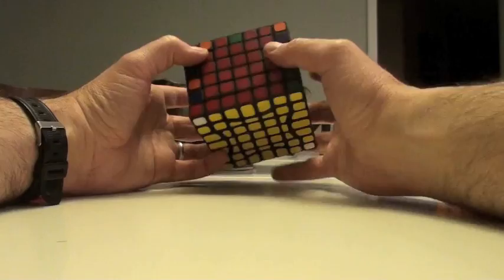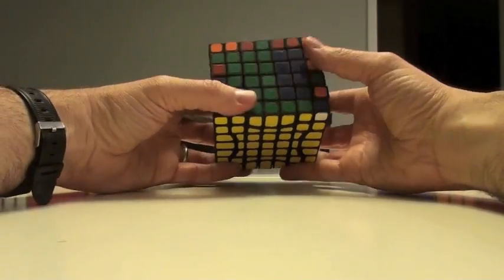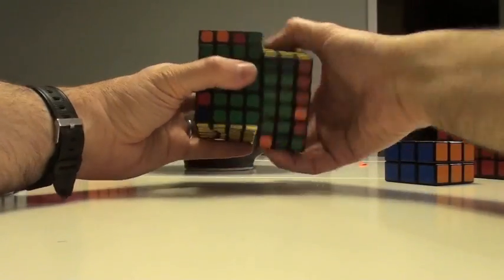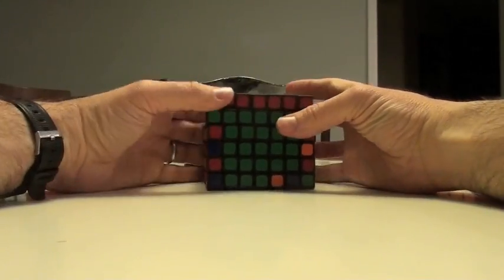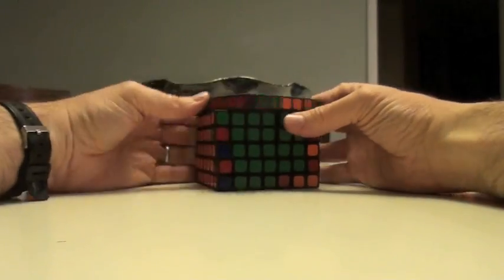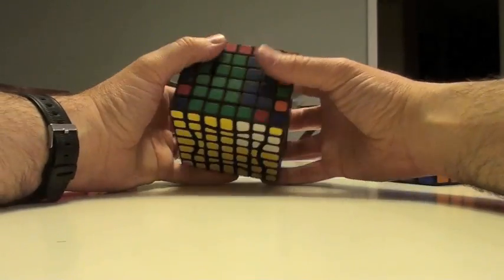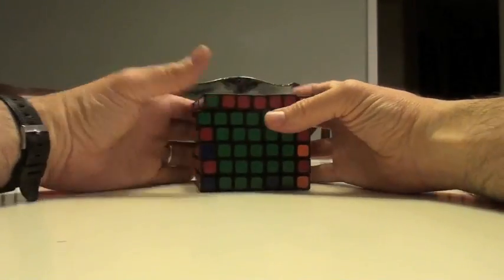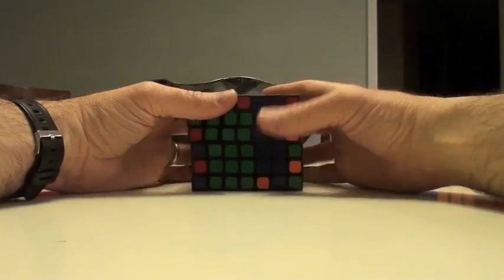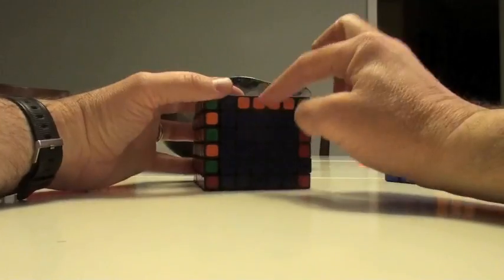But now I have to switch these two. Let's put it to the side where the misplacement happened, and then we'll go ahead and swap these two. Same algorithm. 2R, U, 2R, U, 2R, 2U, 2R, 2U, 2R, U, 2R, UI, 2R. Great fun. So good, good, good, good.